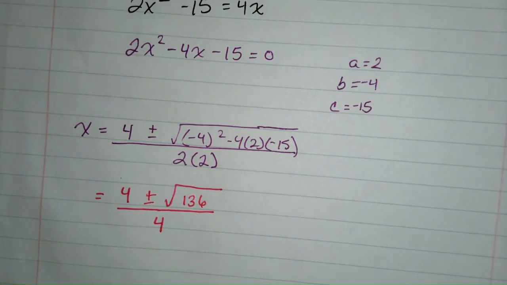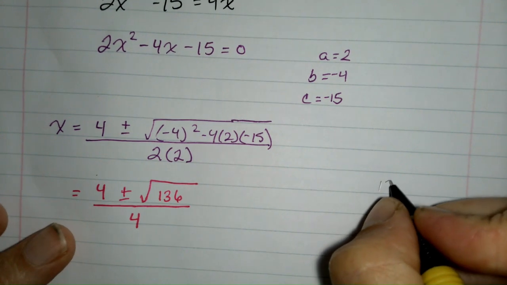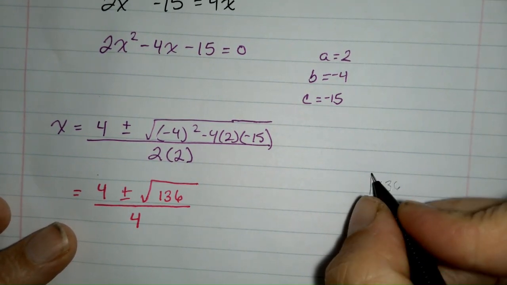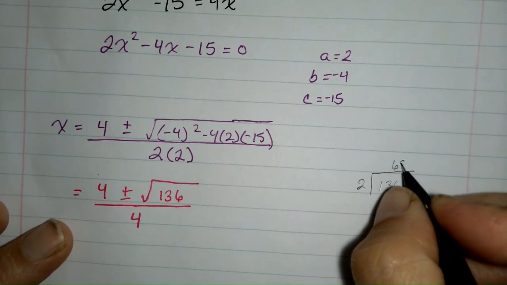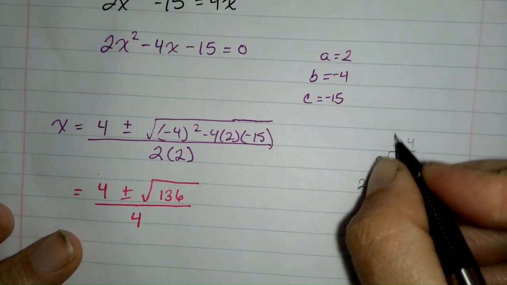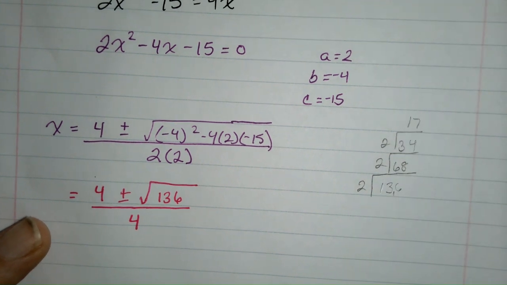Because it's greater than 0, this graph is going to cross the x-axis twice. Okay. Now, 136 is a very large number, and we're supposed to always reduce our radicals. So let's take a look at 136. 136 is divisible by 2, and you get 68, which is divisible by 2, and you get 34, which is divisible by 2, and you get 17.